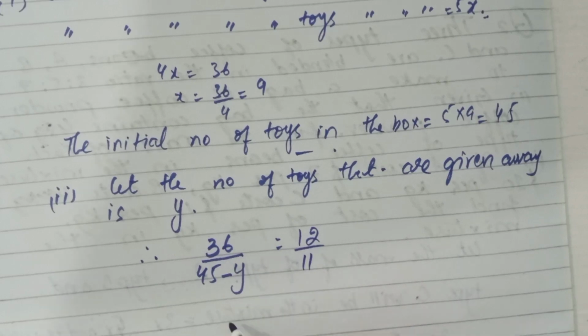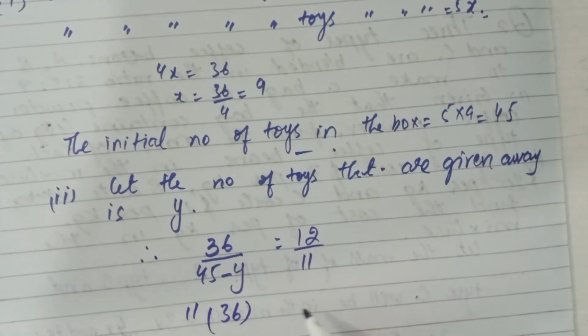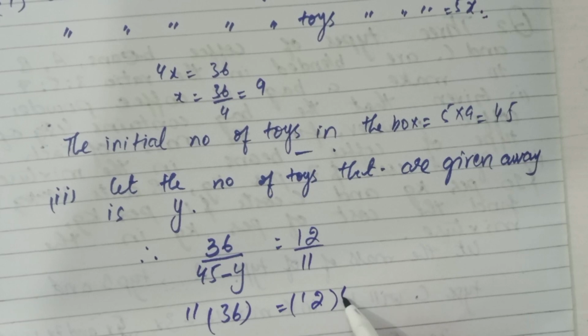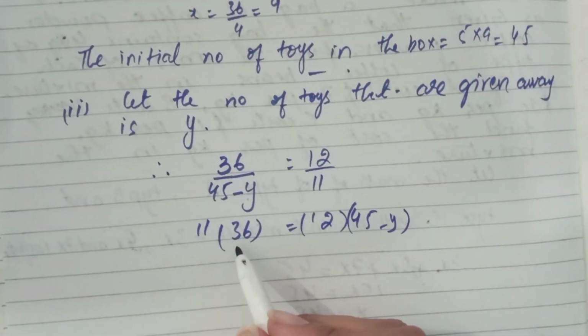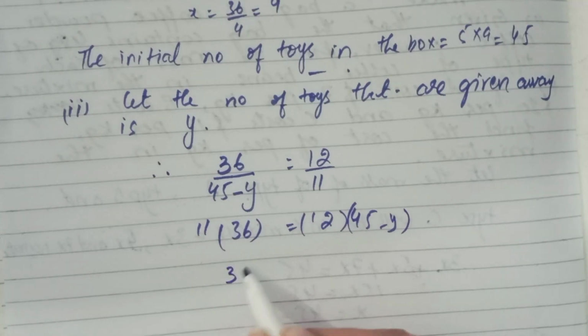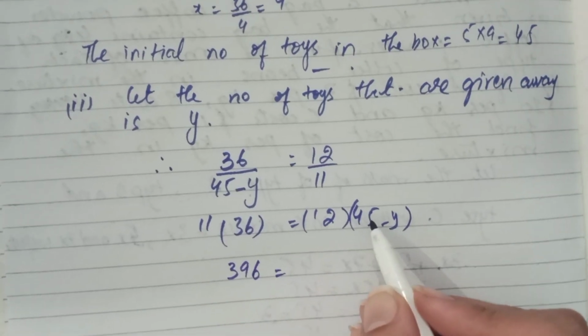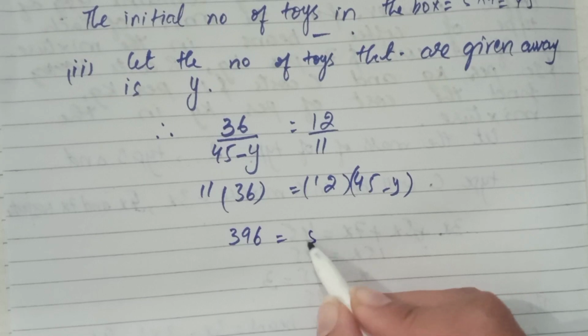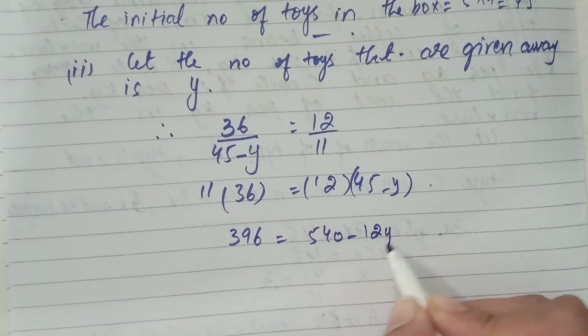Now we have to cross multiply. 36 multiplied by 11 and 12 multiplied by 45 minus y. 36 multiplied by 11 we get 396, and 12 multiplied by 45 we get 540 minus 12y.